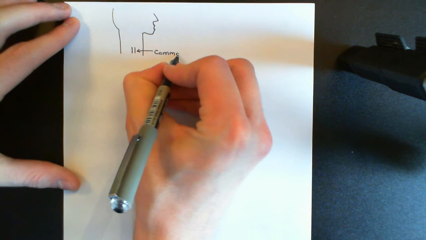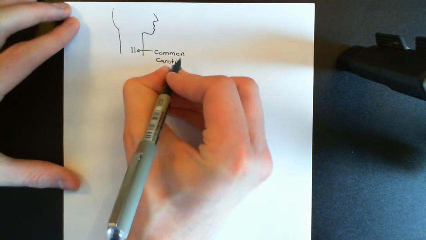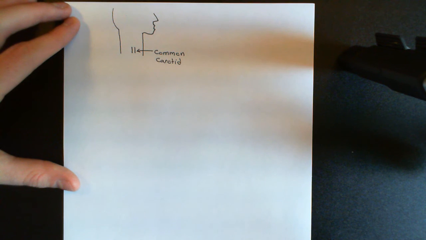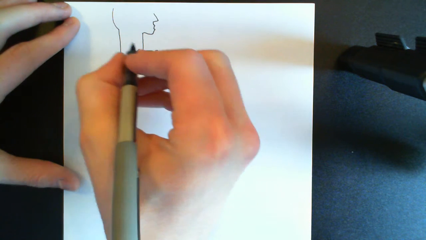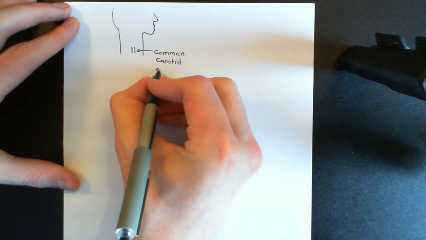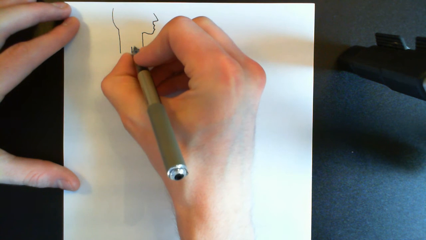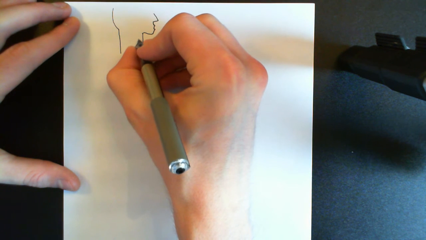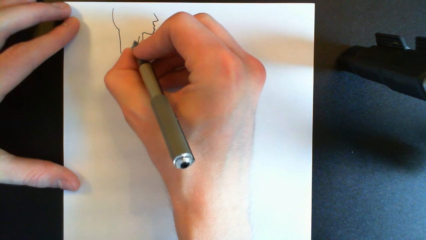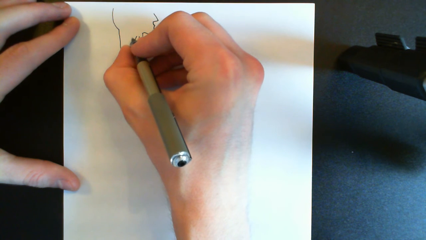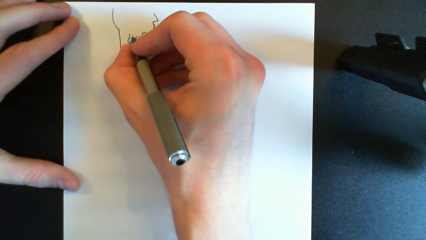So this is the common carotid artery, and then at about the level of the thyroid cartilage, what happens is the common carotid artery bifurcates into its two major branches. So this is the common carotid artery, and it's now going to bifurcate into two separate branches. One moves more forwards in this way, like so, and then one that moves more backwards, and I'll try and put the swelling here like so.